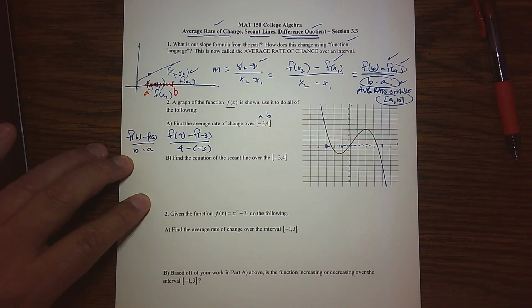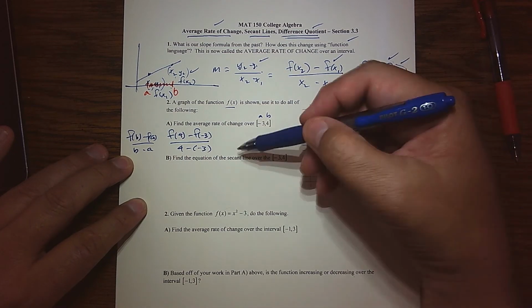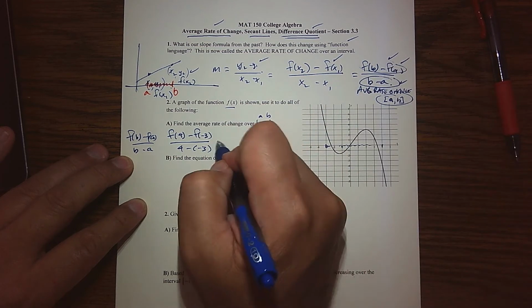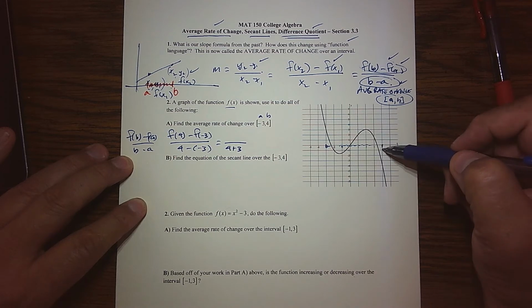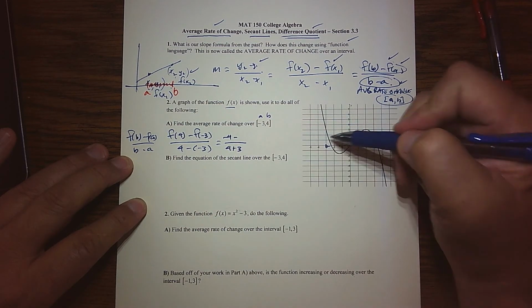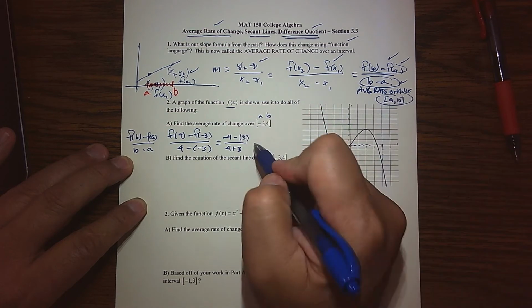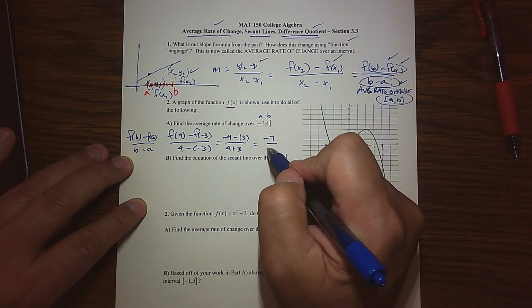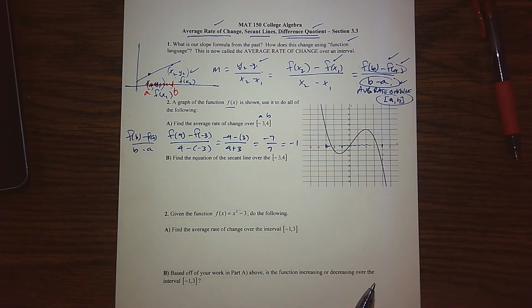Right, so f of b minus f of a, my vertical change, over b minus a, which is my horizontal change. Doing the math, the bottom is 4 plus 3. The top, if we look at f of 4, it looks like it's -4, and f of -3 looks like it's +3. And so upstairs we get -7, downstairs we get +7. So it looks like the average rate of change on this interval is -1.